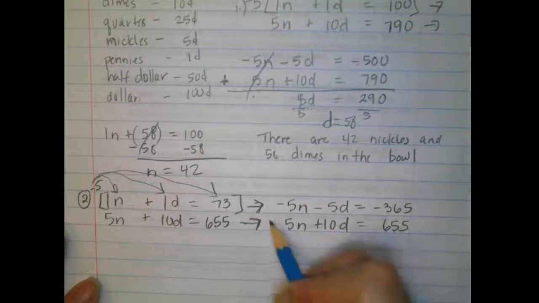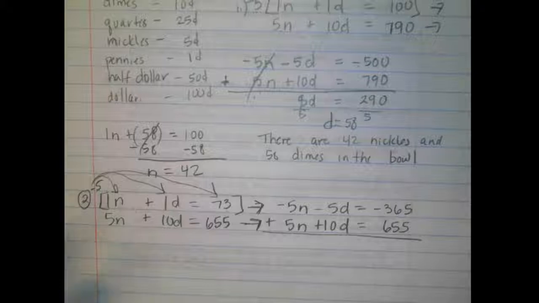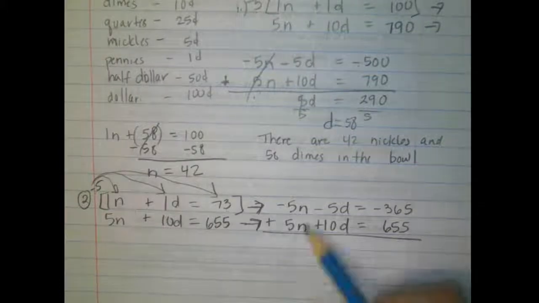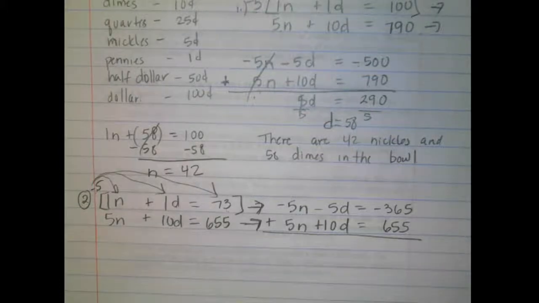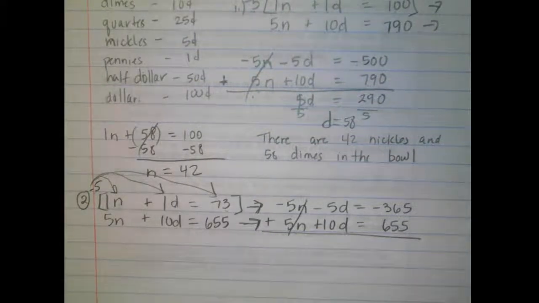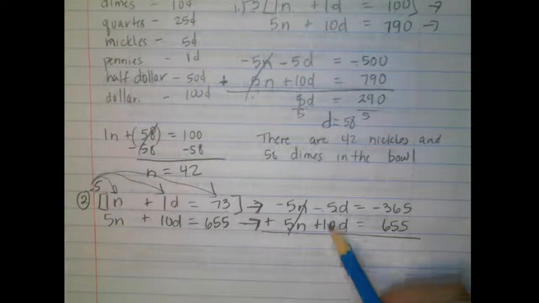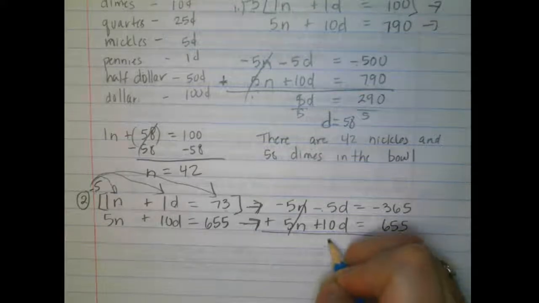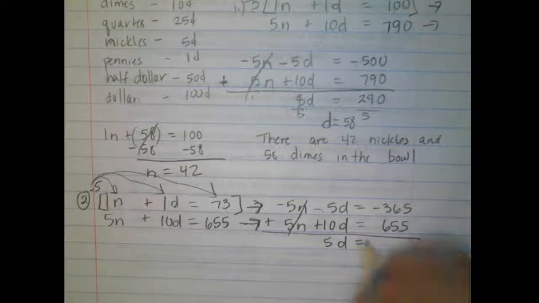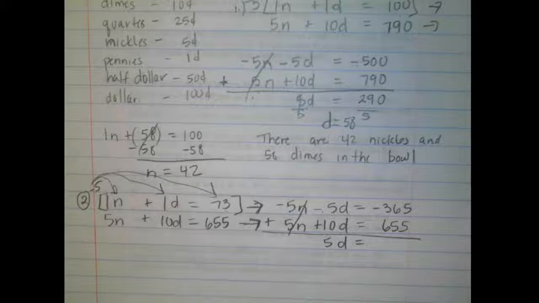All right, so I'm going to go ahead and add these, right? Since I'm adding them, what happens to my nickels? They eliminate, right? I've got 0 nickels. Let's focus on my dimes. I have a negative 5 and a positive 10. What does that become? 5D, right, Albert?